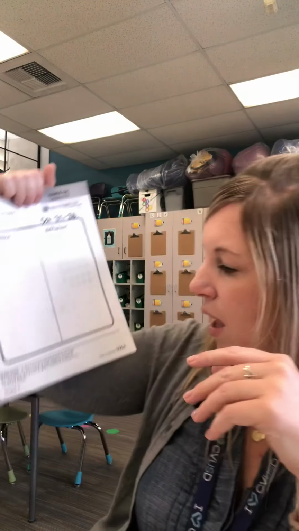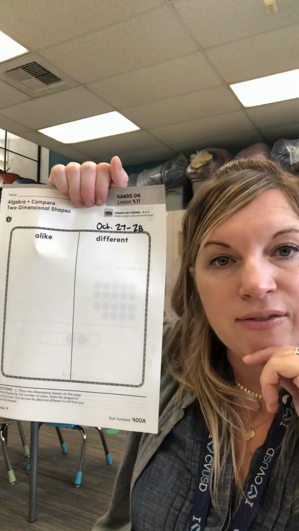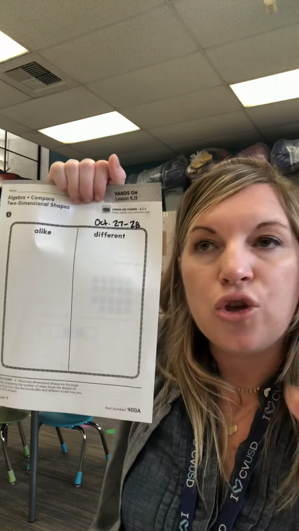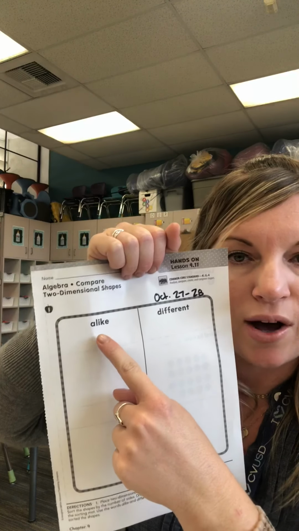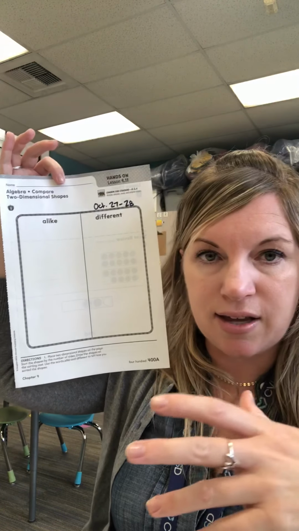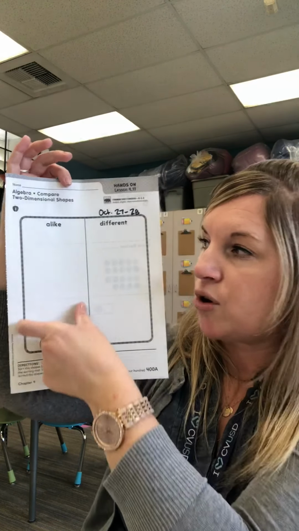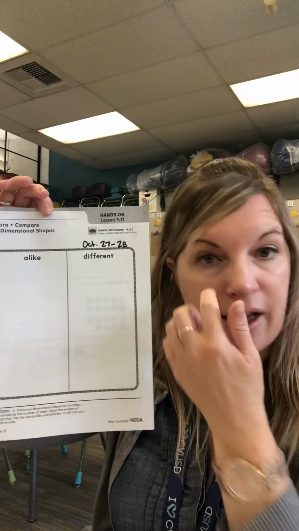Tuesday, place 2D shapes on this, alike and different. You might not have 2D shapes at home, and that's okay. You can get toys or whatever. It's just wanting them to understand alike and different. So I have pens. I could put all my red pens on this side and all my other pens on this side. Or you can get blocks and have all the blocks on this side and all the other toys on this side, because they're all blocks, so they're all cube shaped.